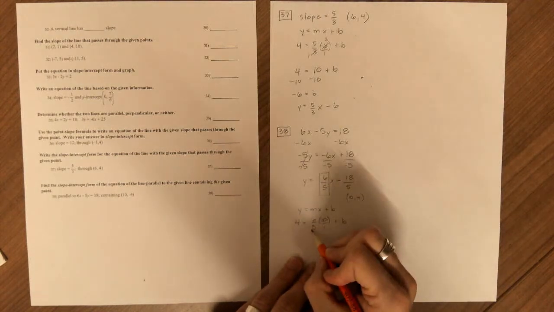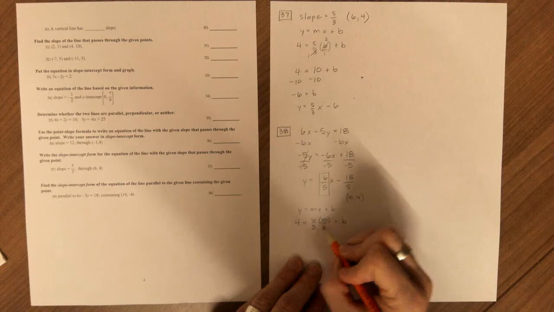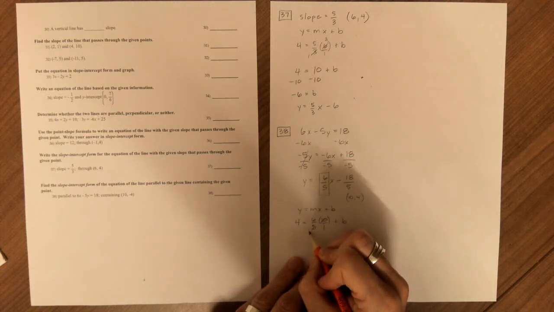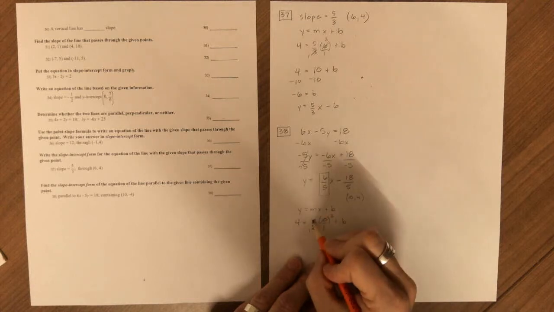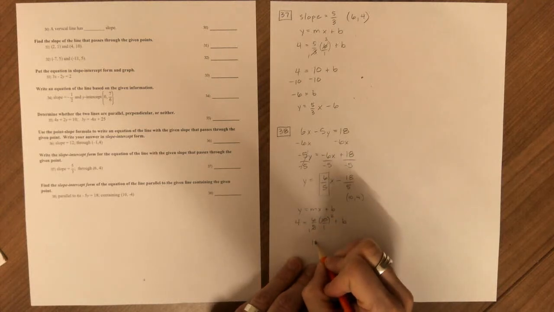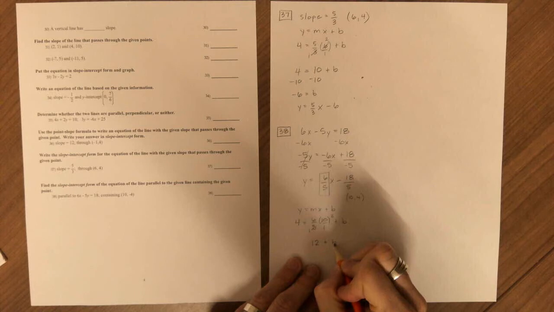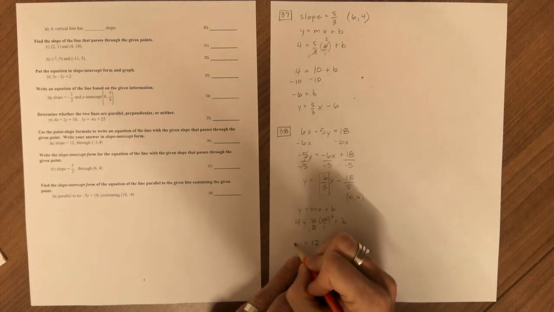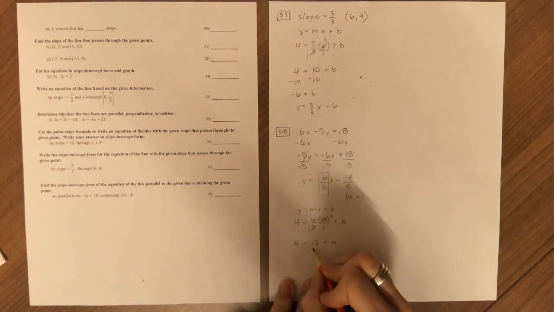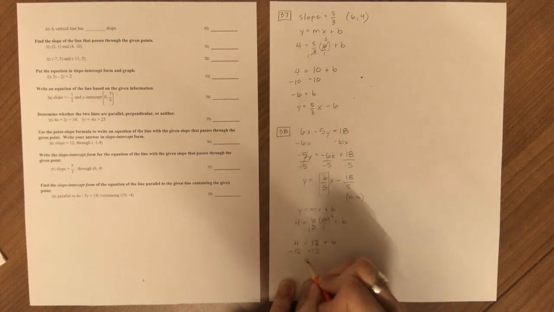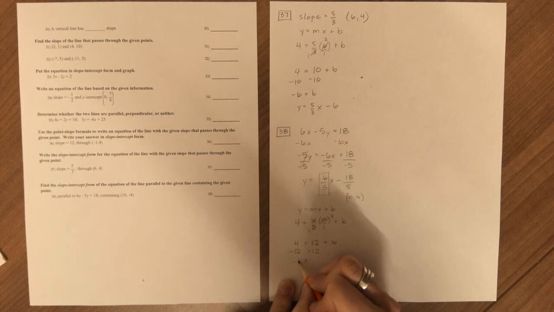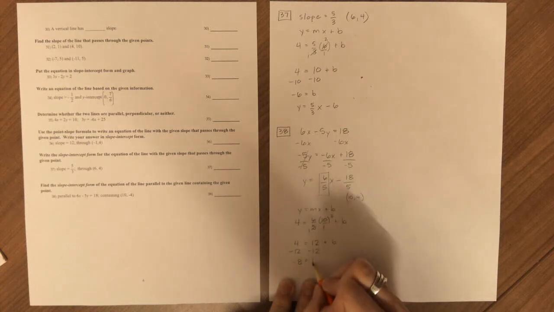But we can cross-reduce on this one. Divide both these by 5. 5 divided by 5 is 1. 10 divided by 5 is 2. So then we're just doing 6 times 2, which is 12. And we'll do our plus b on that side, and we still have our 4 on this side. So we're going to subtract our 12. Subtract our 12. And now this is negative 8 equals b.